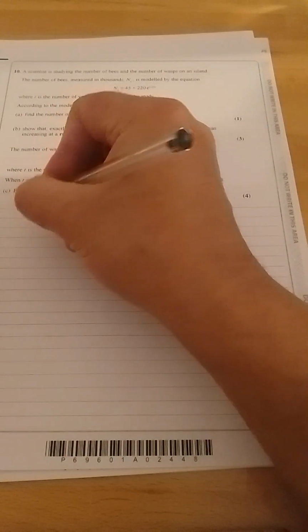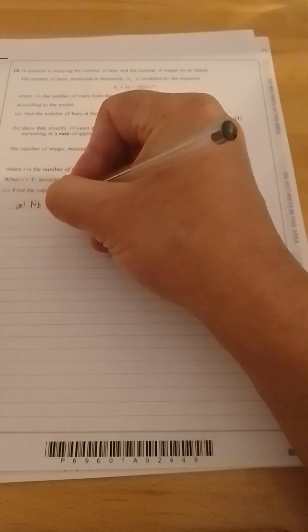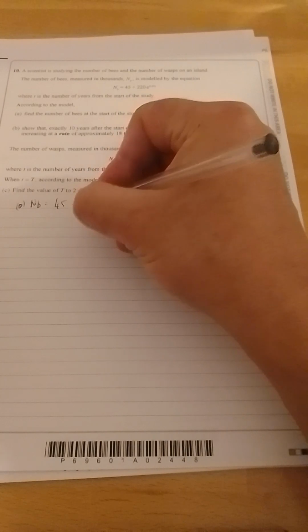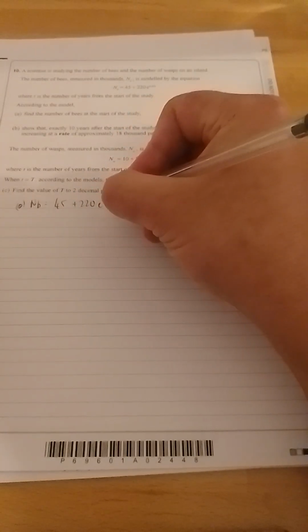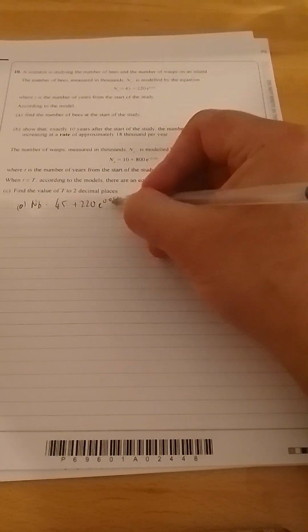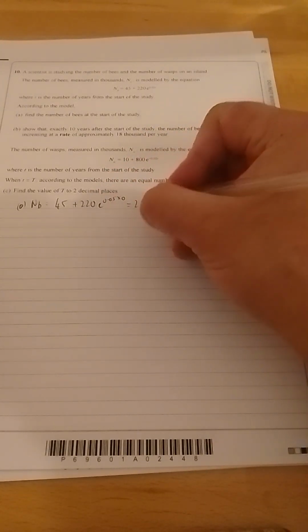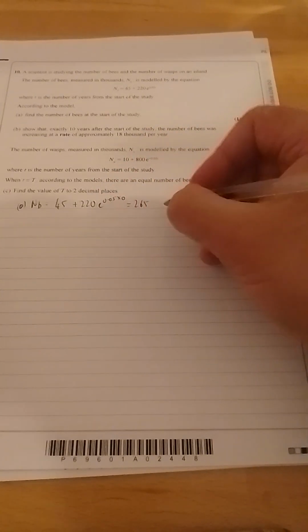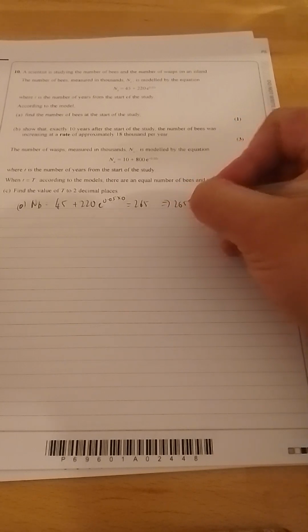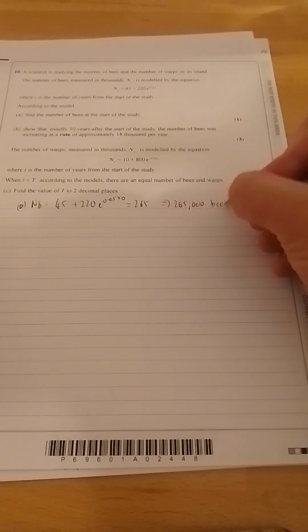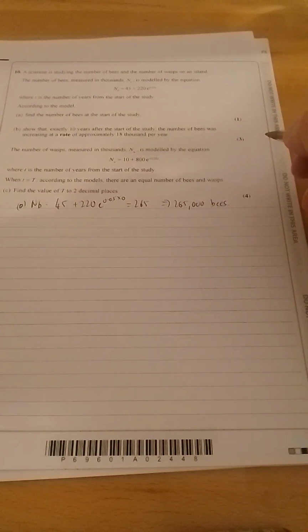So in that case, it's year 0, so we put t as 0. For part A, n_b is equal to 45 plus 220 e to the 0.05 times 0. That's just e to the 0, which is 1. So 45 plus 220 is 265, which gives you 265,000 bees.